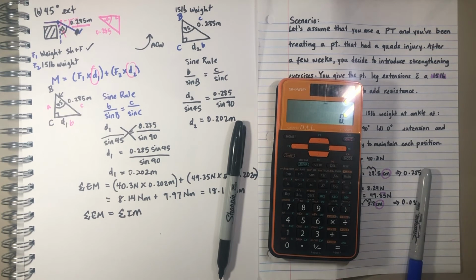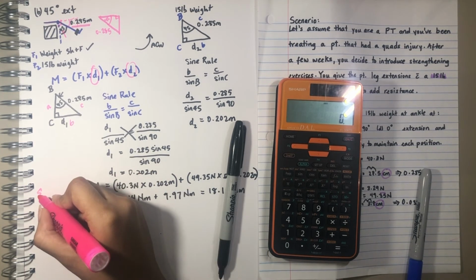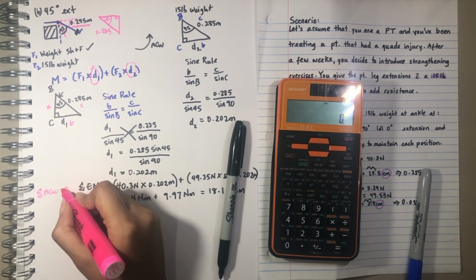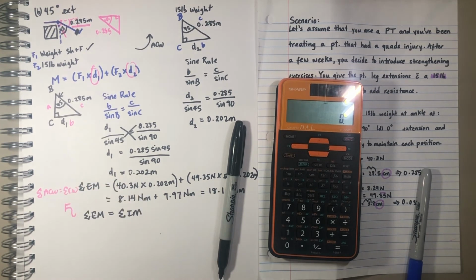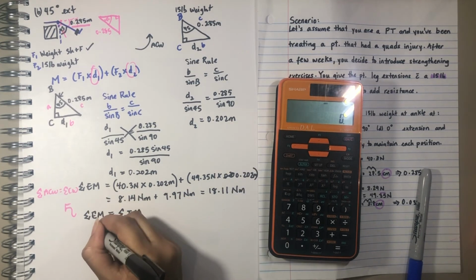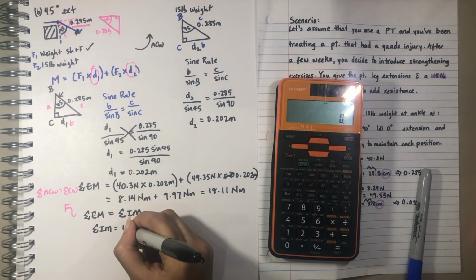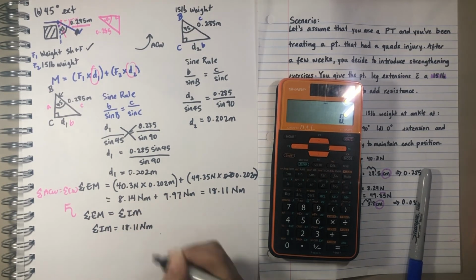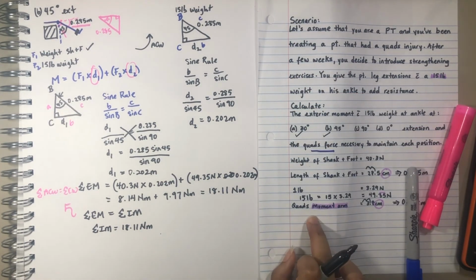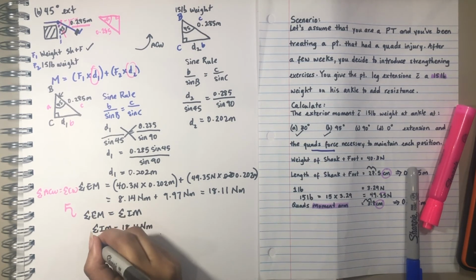Now this would be the same as what we always say, which is the sum of external, which would be anti-clockwise, is equal to the sum of clockwise. Stay with me here, right? So since we know that this is the same, then the internal moment would be equal to 18.11 newton meters.